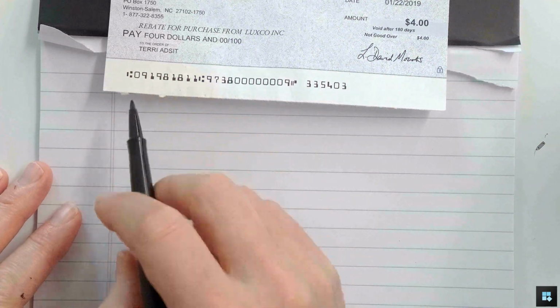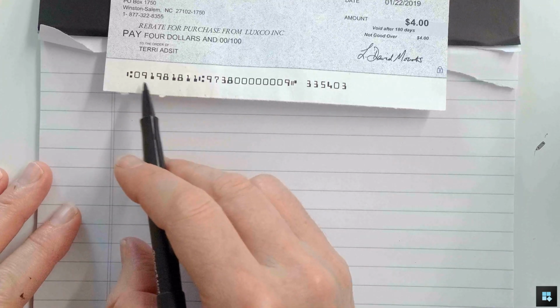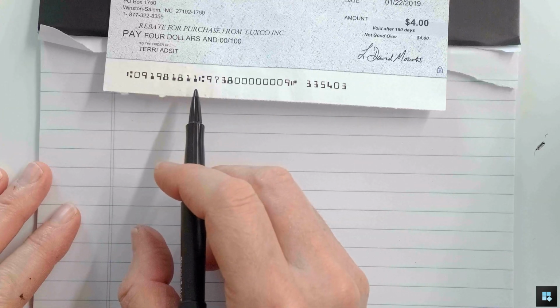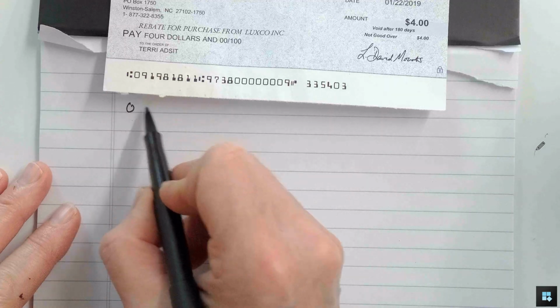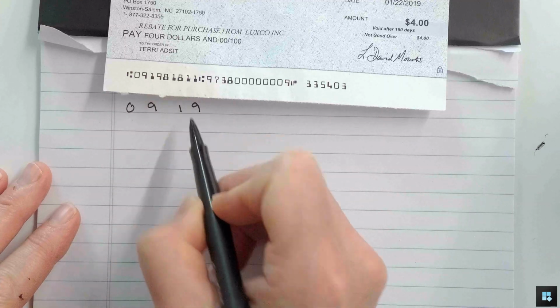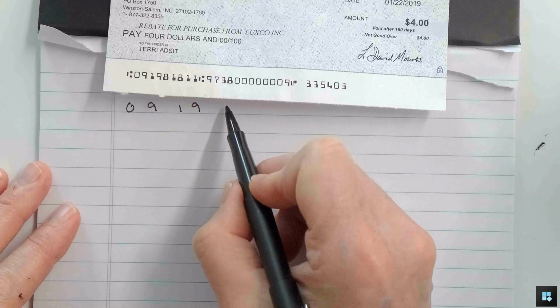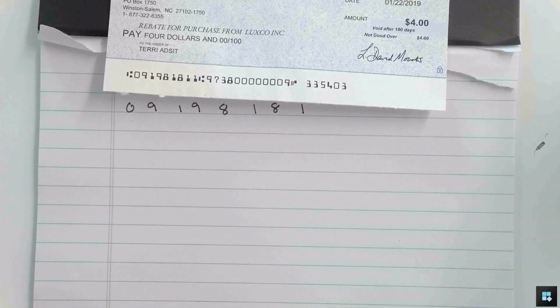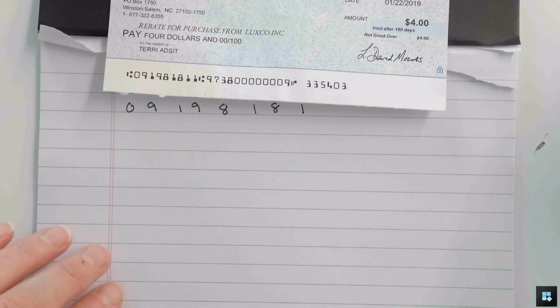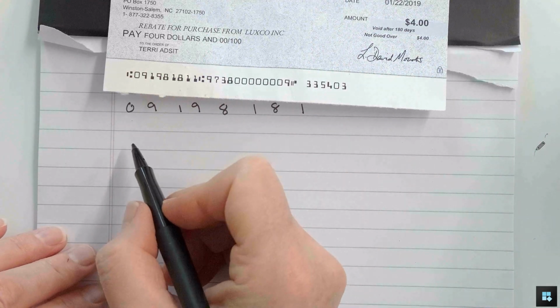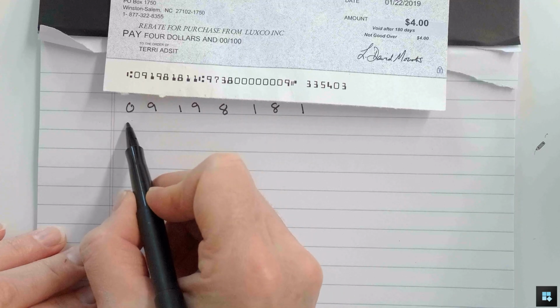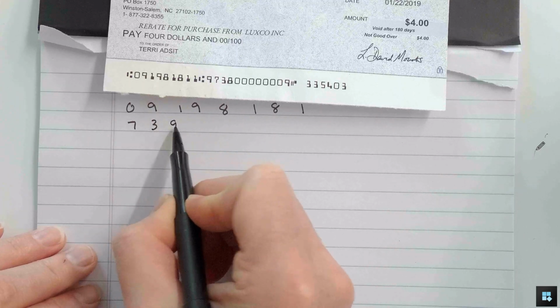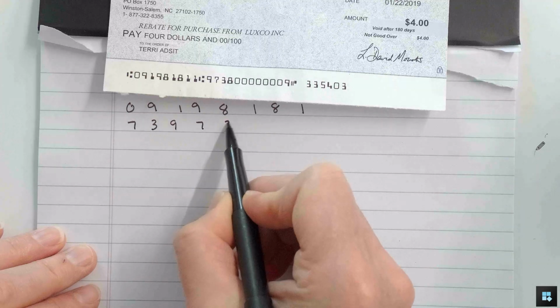And we're checking the routing number here. The first numbers up to this colon are the routing number. The 0, 9, 1, 9, 8, 1, 8, 1, and then the 1 is a check digit. So we still want to get to 0 mod 10 with the check digit. But the pattern here is more complicated. It's 7, 3, 9, 7, 3, 9.